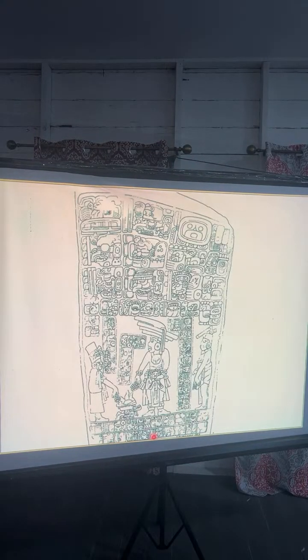You know how we used to do double column? Okay, so check this out. This stela has an initial series glyph at the top, and it has the date. So you go straight here, 1, 2, 3, 1, 2, 3, 1, 2, 3, 1, 2, 3, 4.